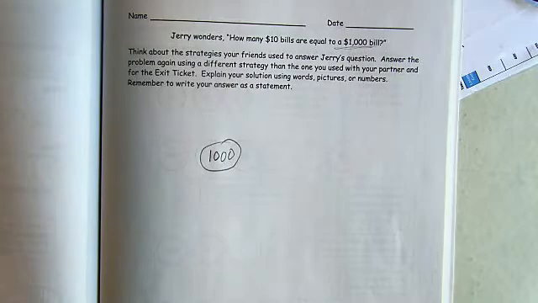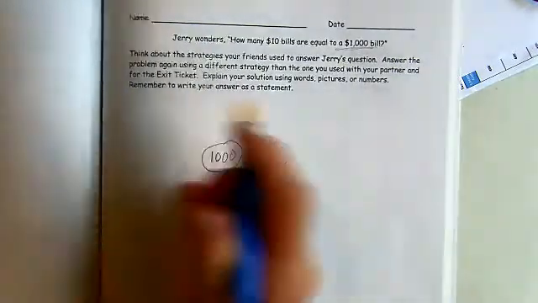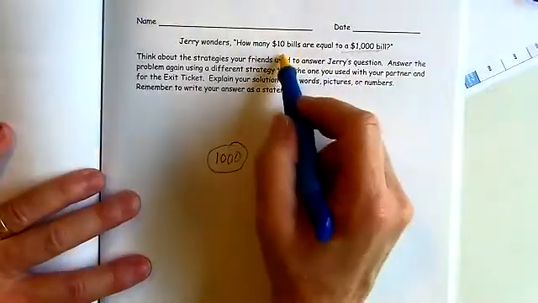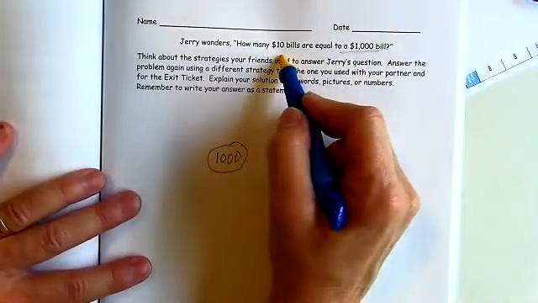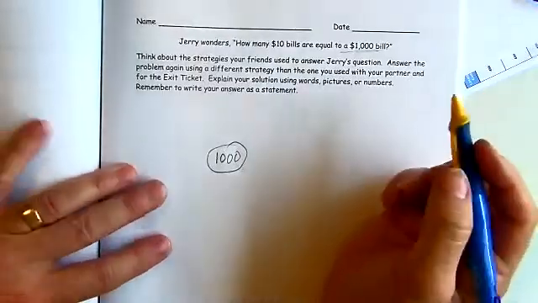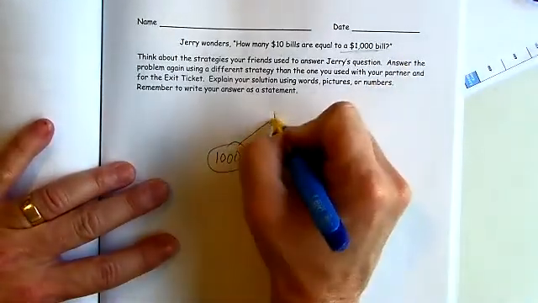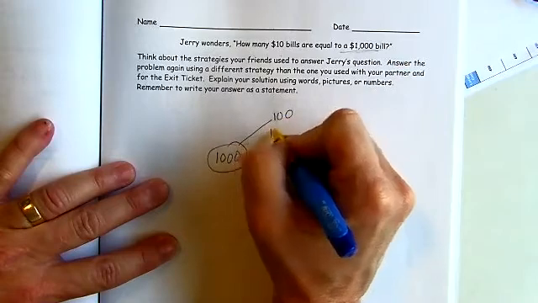So I am going to count by hundreds. I don't really want to count by 10. That would take me a long time to get there. But if I'm counting by hundreds, again, I know that each 100 is 10 tens.